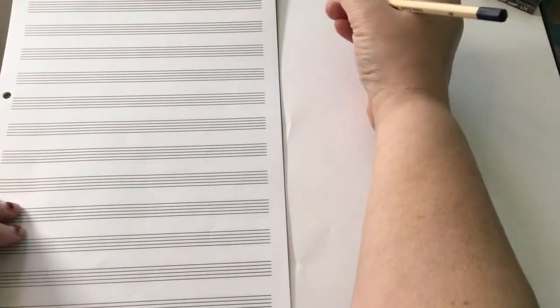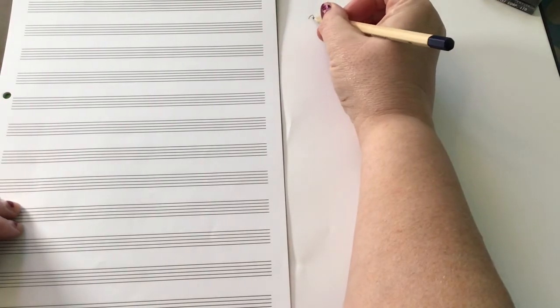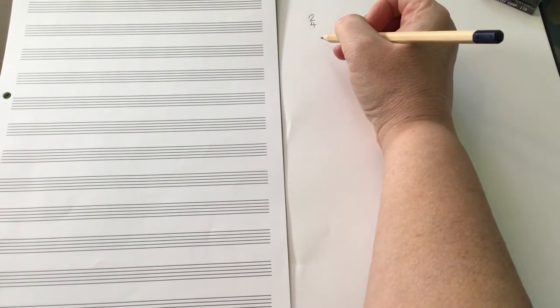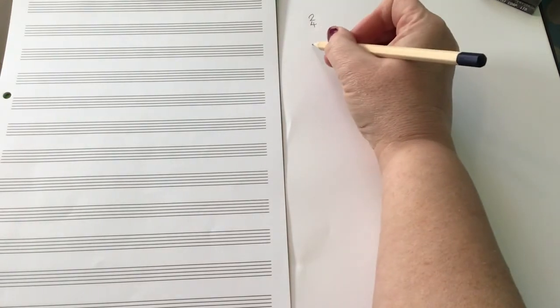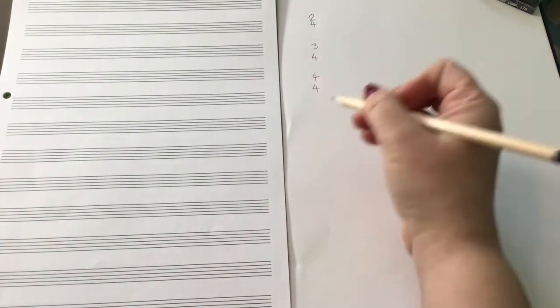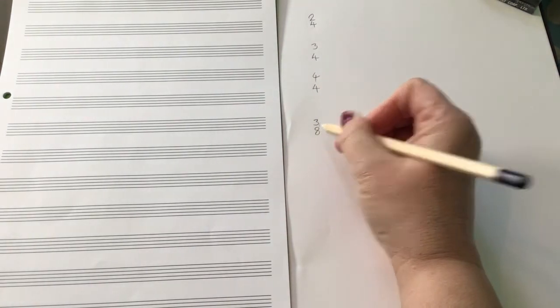First thing we need to look at is what a simple time signature is. A simple time signature is pretty much anything with 4 at the bottom or anything that can't be divided down any further. So 2-4, 3-4, 4-4 and for example 3-8, because we can't go any smaller than that.